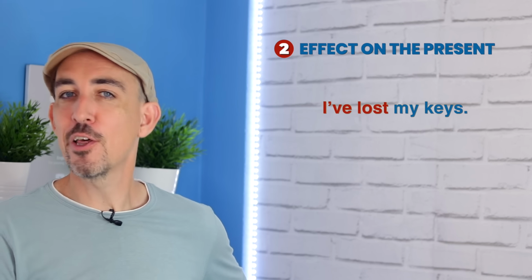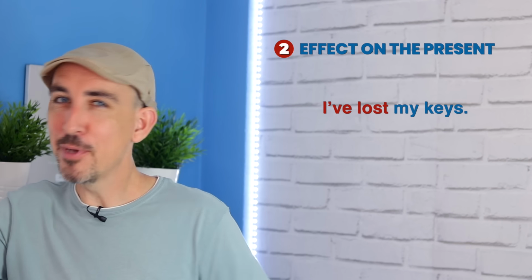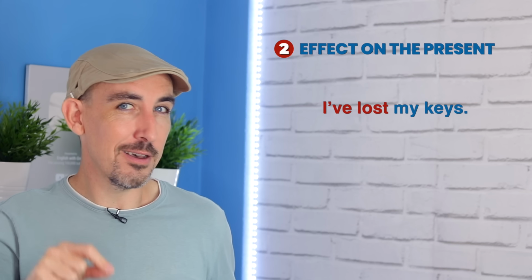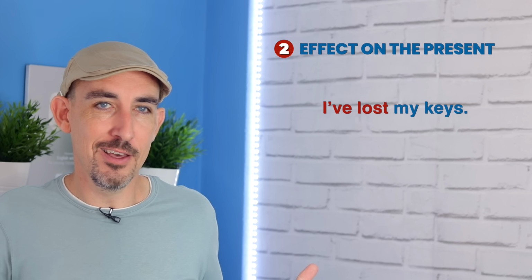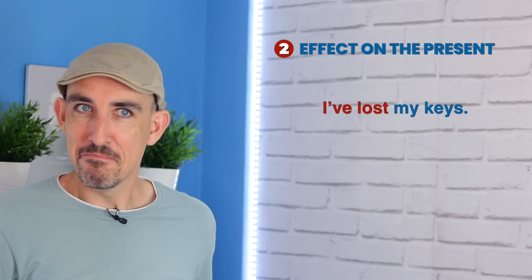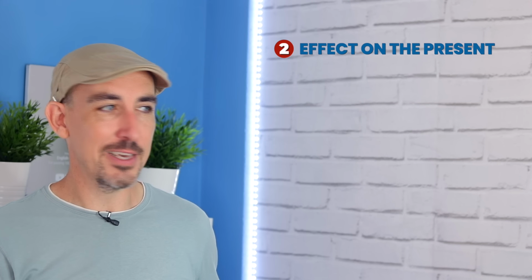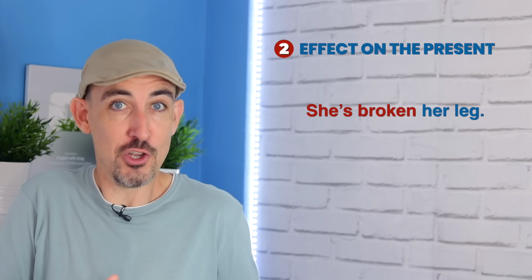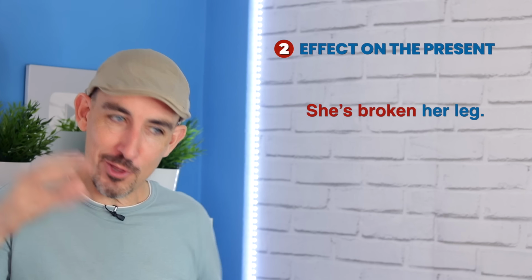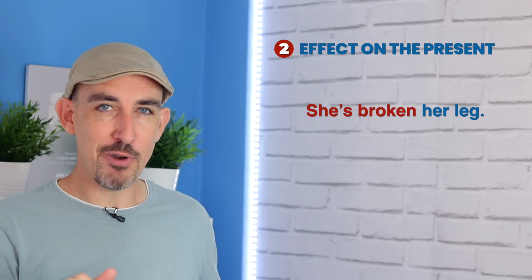A great example of this is, I've lost my keys. Okay, this action happened in the past, but the result is very clear now, in the present, because I don't have my keys. I can't open the door. So we use the present perfect. Another very easy example of this is, she's broken her leg. Okay, so the action happened in the past, but the result is very, very clear and relevant in the present.